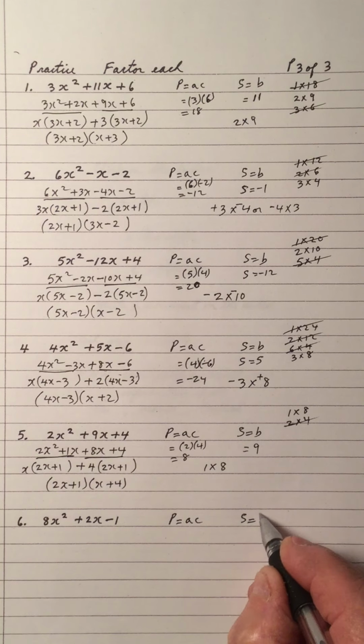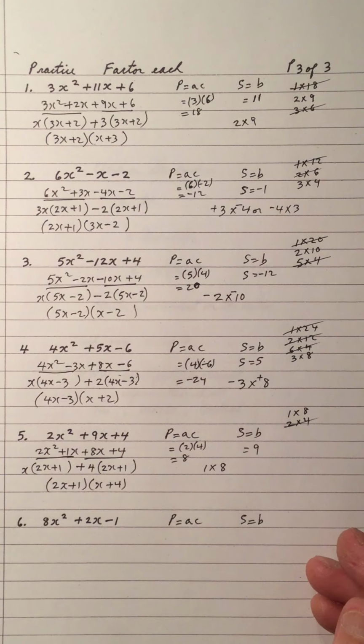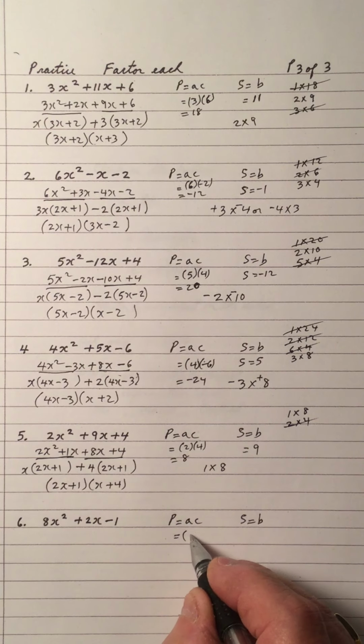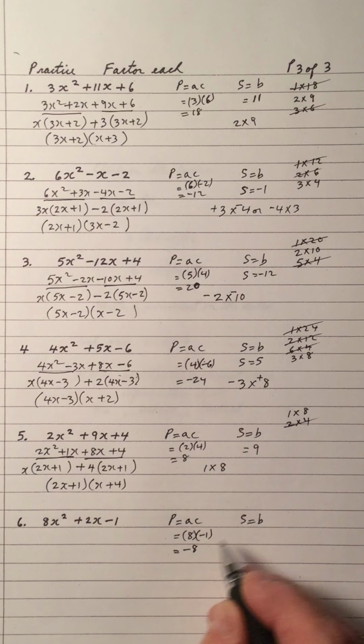And the last one: product is AC, the sum is B. Notice A is not 1, so you have to go through this. This is what I do to go through it. But the more practice you do, the faster you get and the better you get.